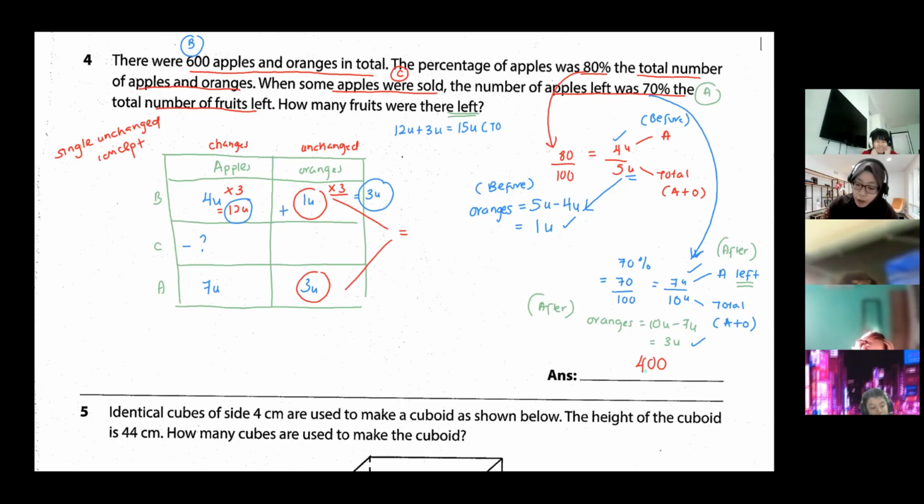This is my total units, which represent the total apples and oranges. So 15 units is 600. Then 1 unit is 600 divided by 15, and I will get 40.